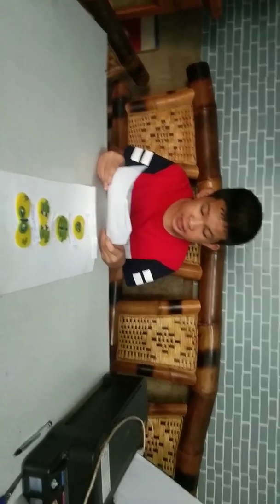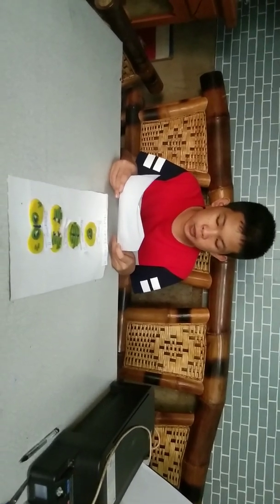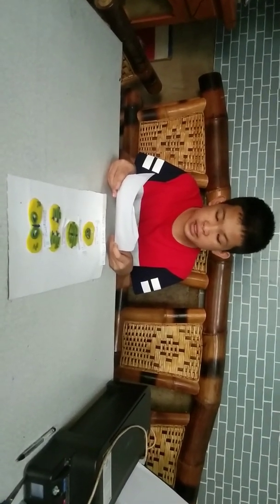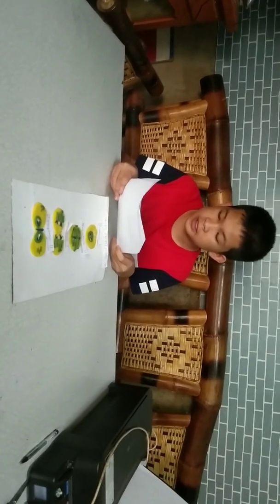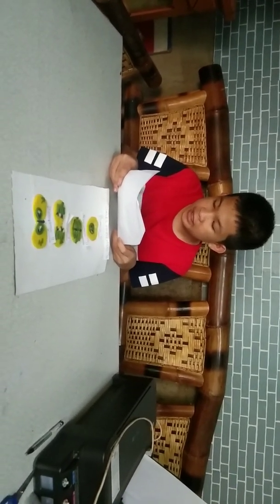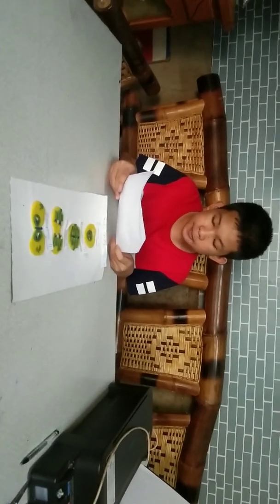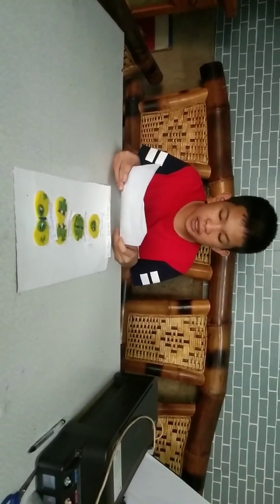The third stage is anaphase 2. The events that happen in this stage are: spindle fibers contract and separate the sister chromatids. Chromatids move to opposite poles. And lastly, telophase 2.